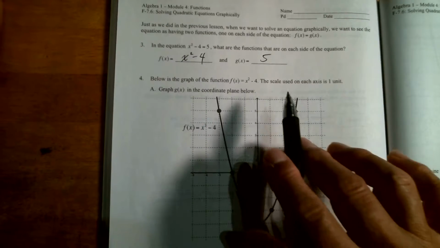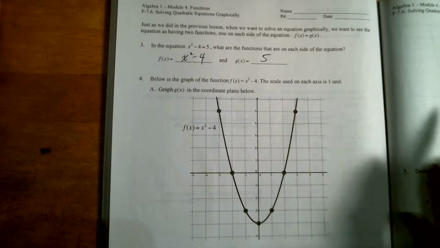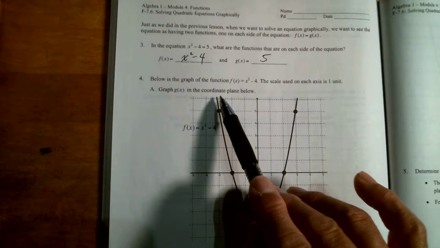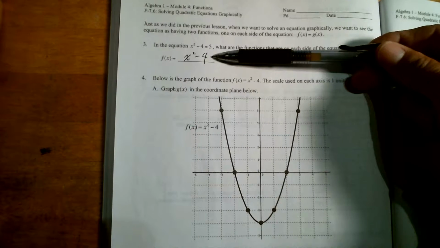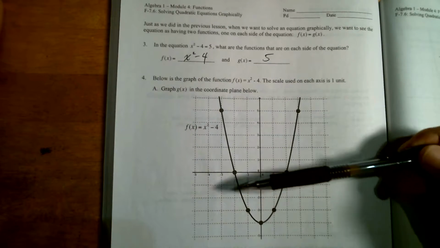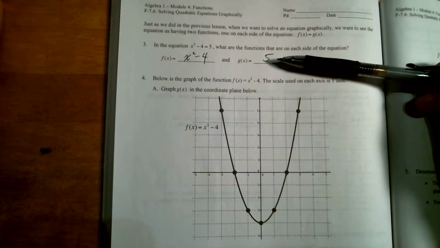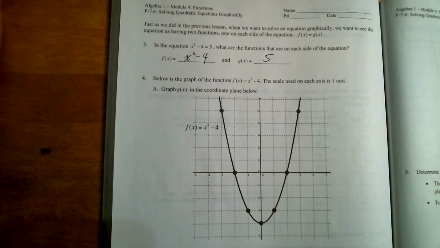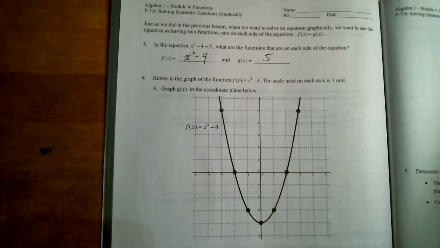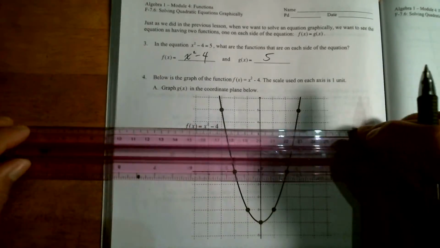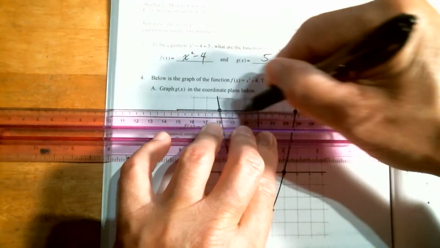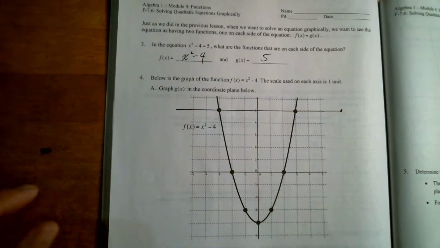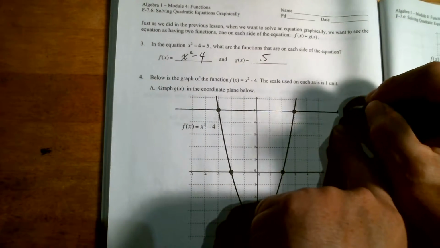It says the scale used on each axis is 1 unit. Graph the g of x in the coordinate plane below. So we have the x squared minus 4, which is this, x squared minus 4, and the g of x equals 5. So we know how to do that, right? For all values of x, the graph is 5. Okay, so it would be a horizontal line like this. Okay, this is our g of x right here.